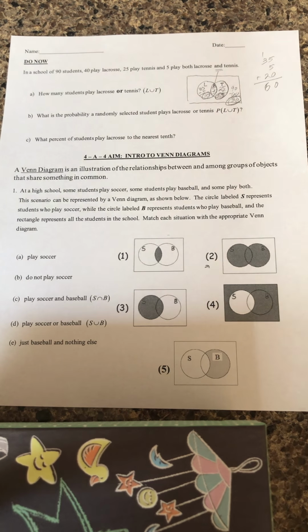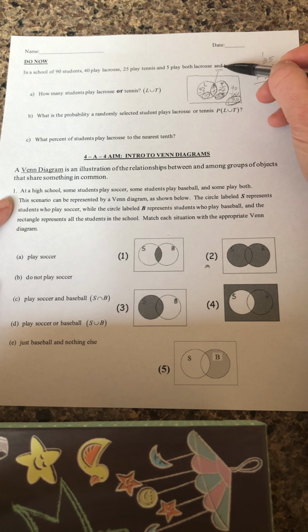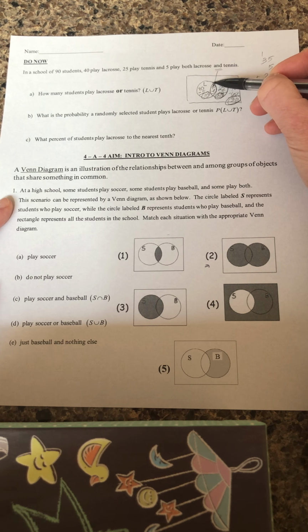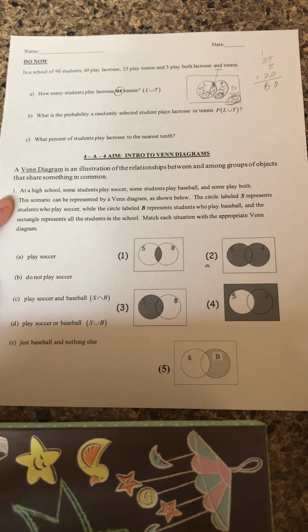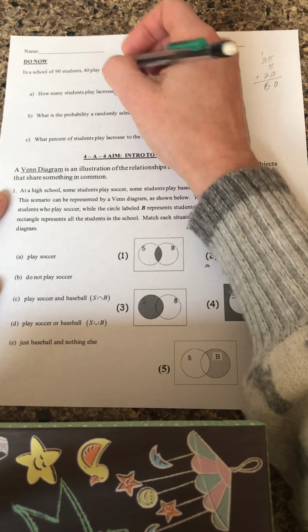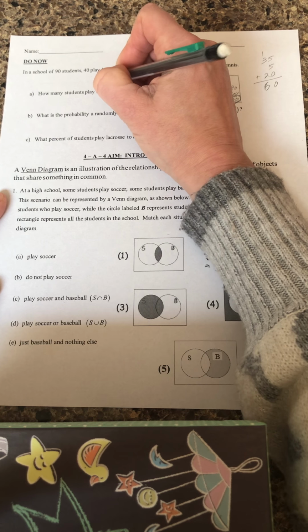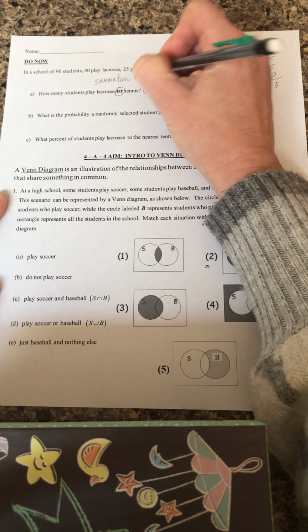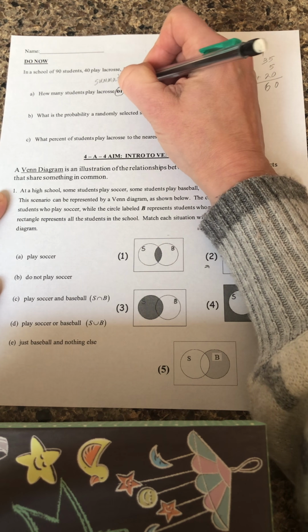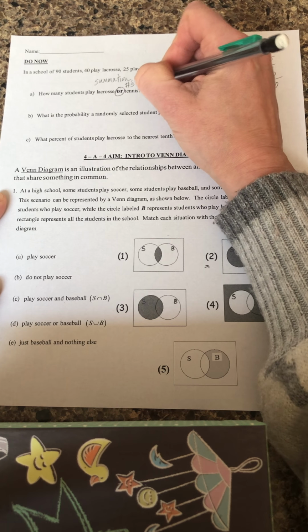All right, so let's get to some of the questions. How many students play lacrosse or tennis? So the and word implies that we're only talking about the middle value. The or statement tells us that we're actually talking about the summation of all numbers in the circles.